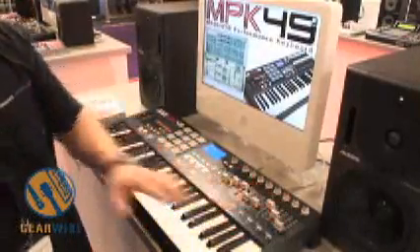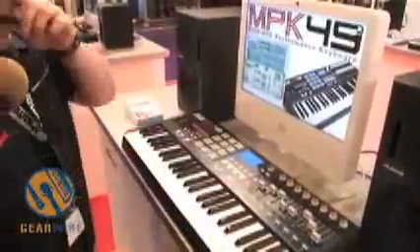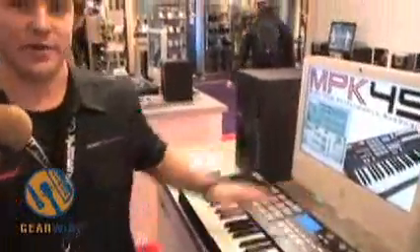There's a lot of performance controls that you can use with this MIDI controller keyboard. Available July 1 for €399.